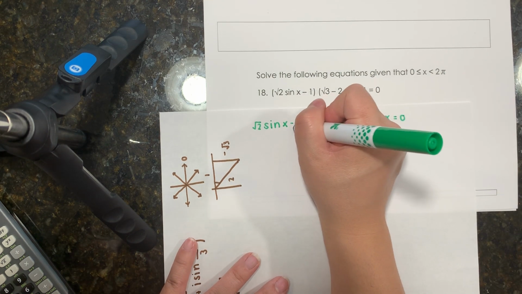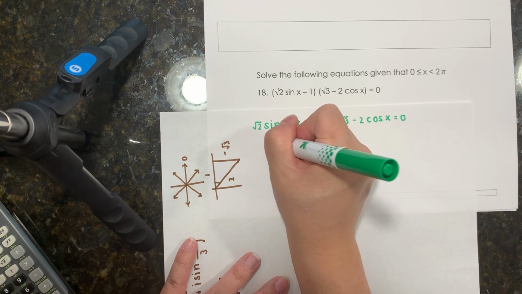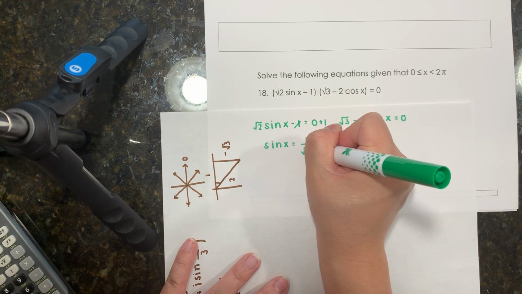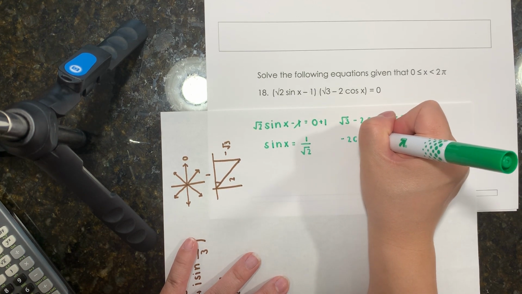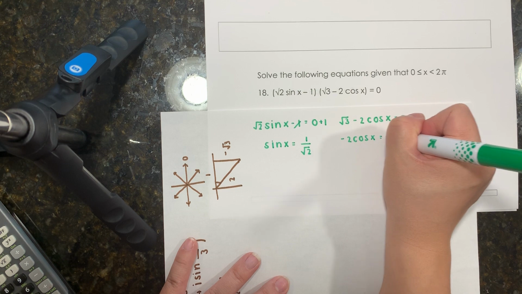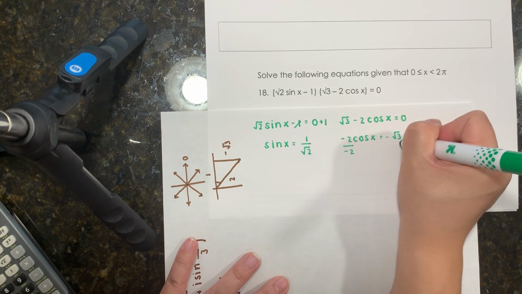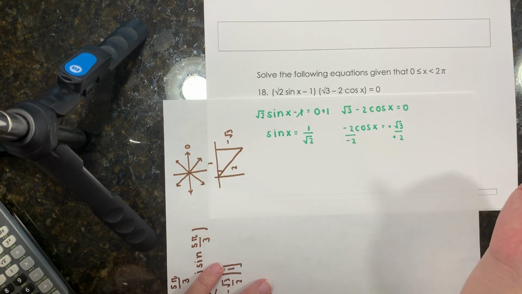So now I'm going to move the 1 to the other side. So add 1. So that would be sine x equals 1 over √2. This one, when I move the √3 to the other side, I get -√3, but then I'm going to divide by -2. So really that turns into positive √3 over 2.